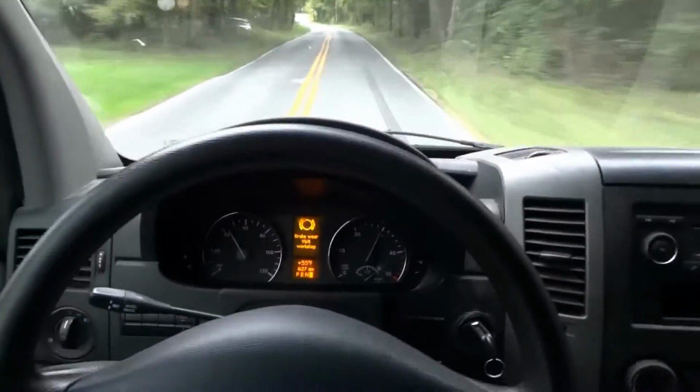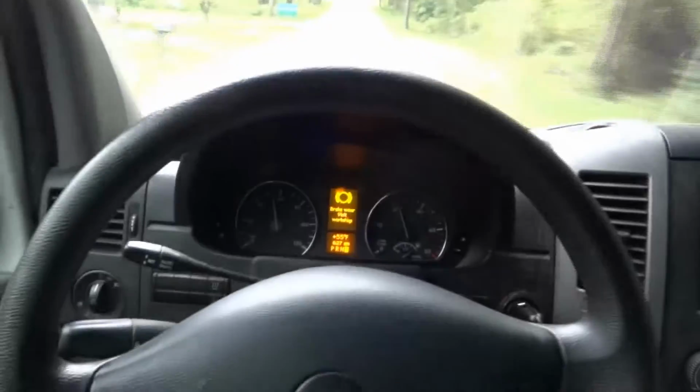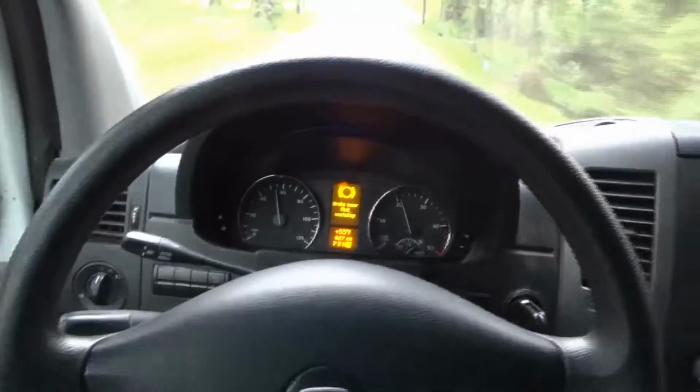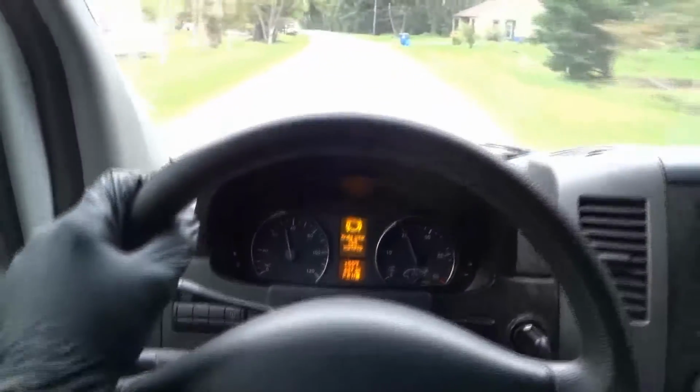Wow, this van drives a lot better now. I don't know if the camera is picking that up. I don't know if you guys can tell, but it shifts well, it feels good. So this is fixed, guys. We have fixed this van.